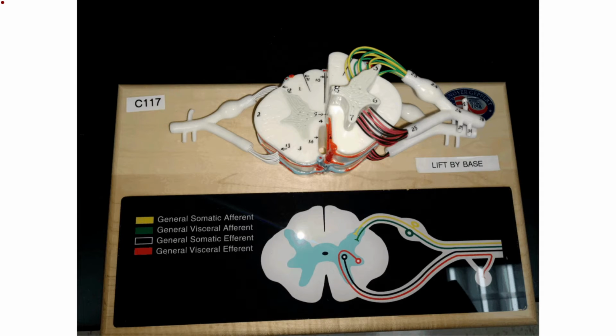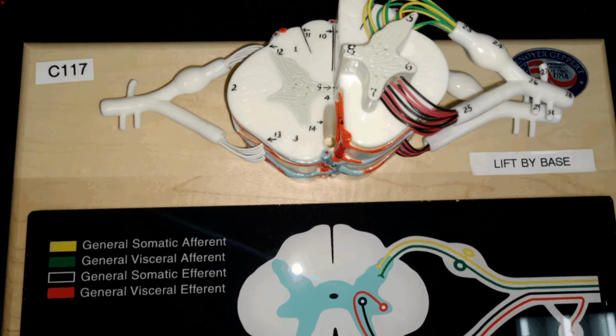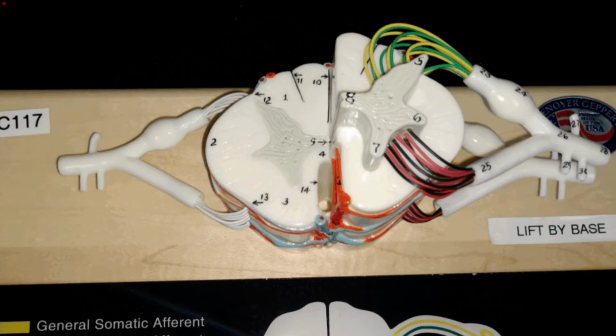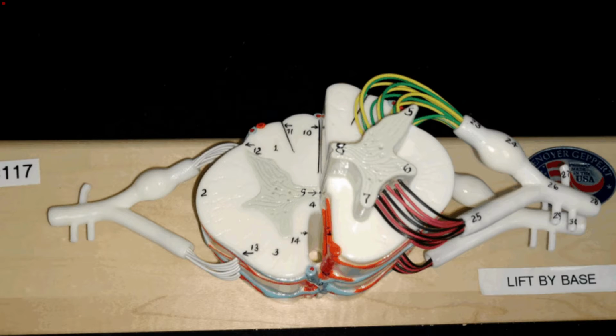Okay, so this is a cross section through the spinal cord. We're looking down on top if we cut through. And I'm going to put some labels here.